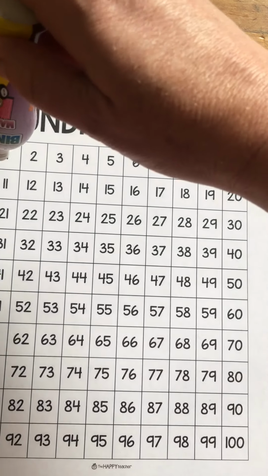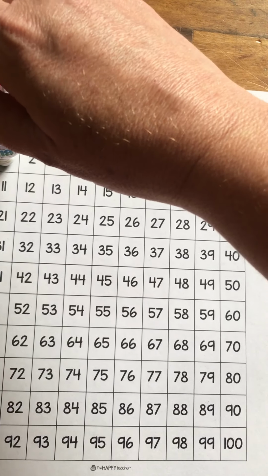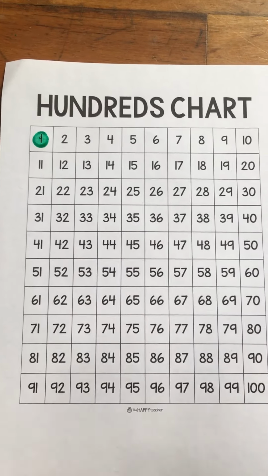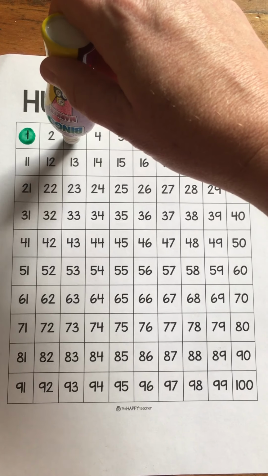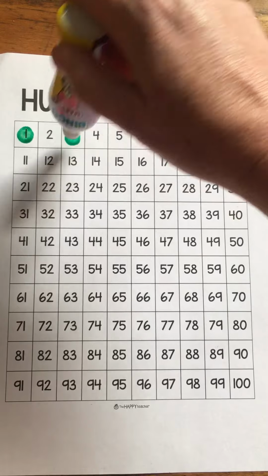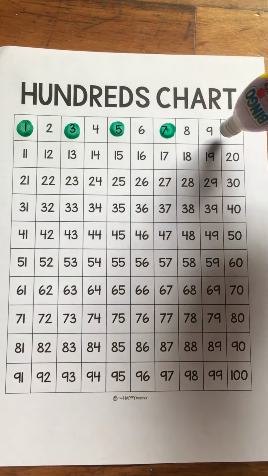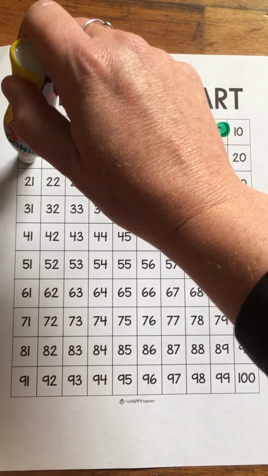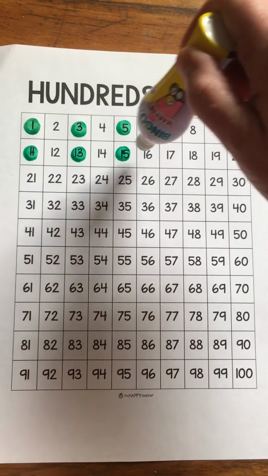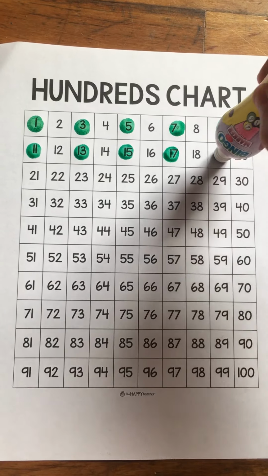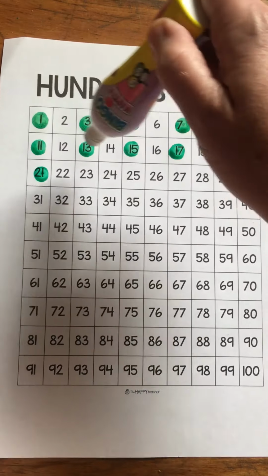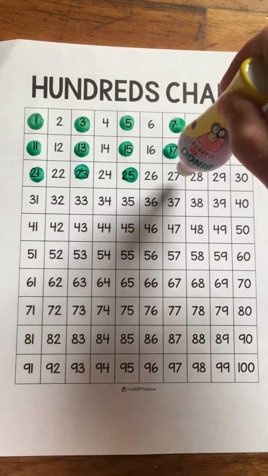So let's try that. We'll start at 1 this time instead of starting at 2. Add another 2. 1, 2. We'll go to 3. Add another 2 to 5. 7, 9, 11, 13, 15, 17, 19, 21, 23.